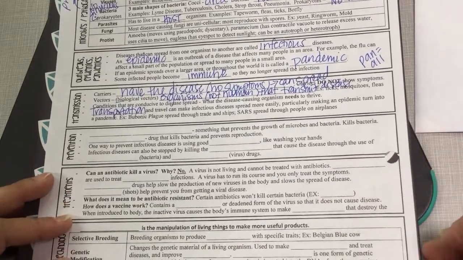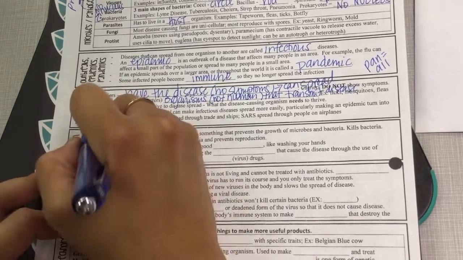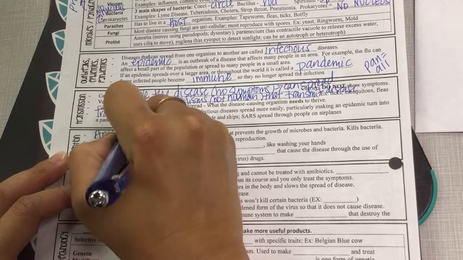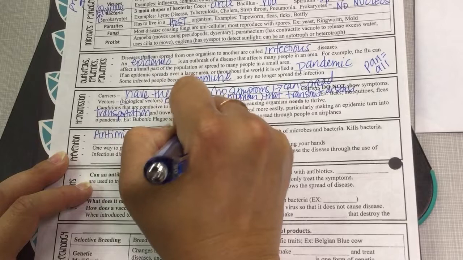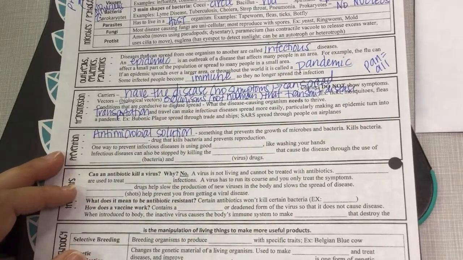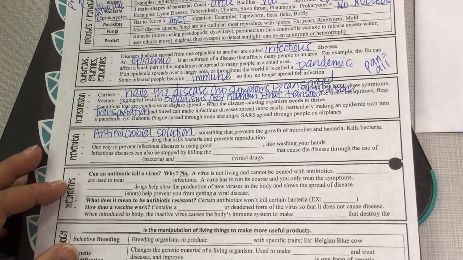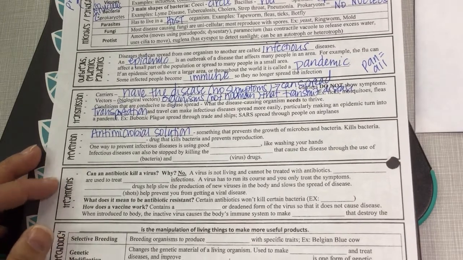Prevention, how do you prevent infectious diseases? So one example is antimicrobial solution. So antimicrobial solutions are like Lysol, Clorox, Germex. So those things help to prevent the growth of microbes and will kill pathogens generally.